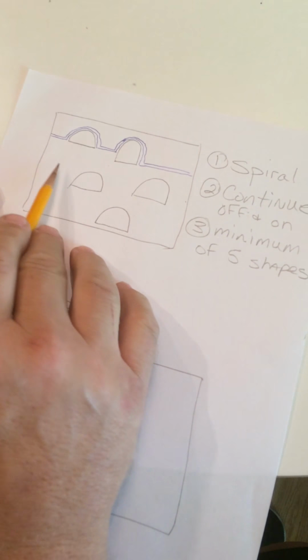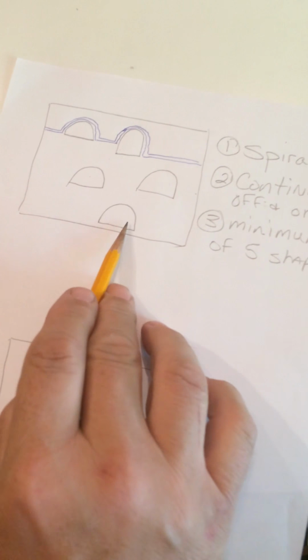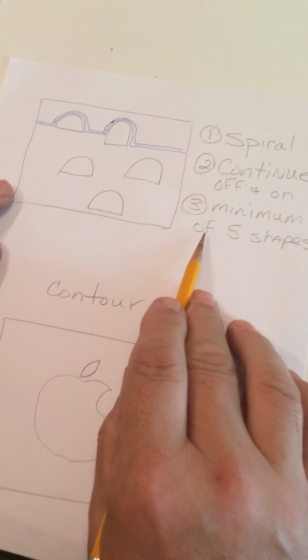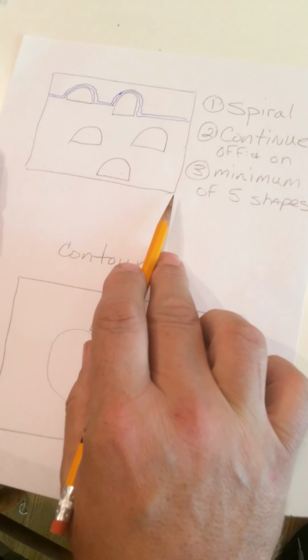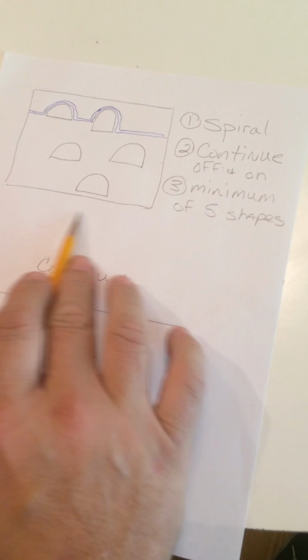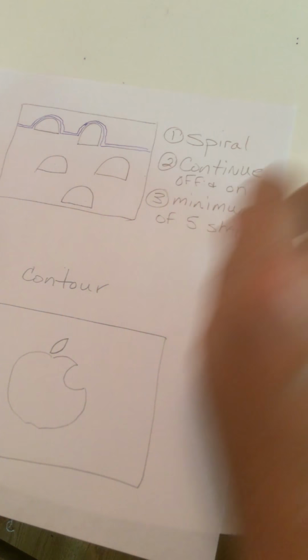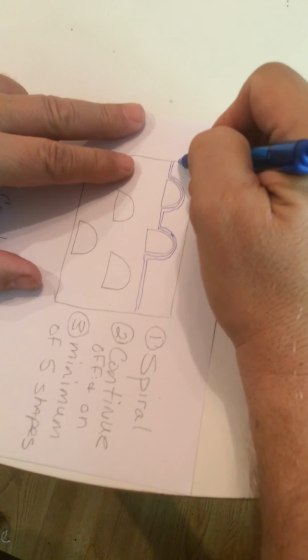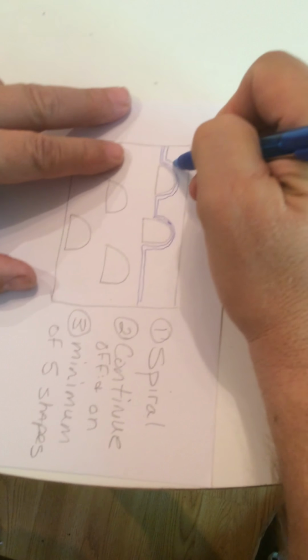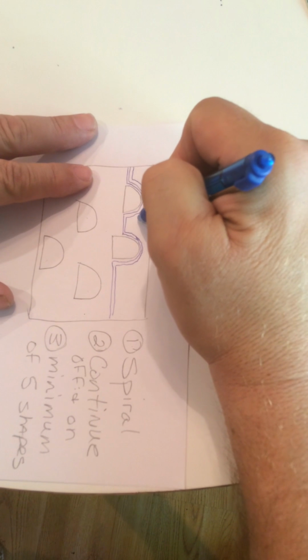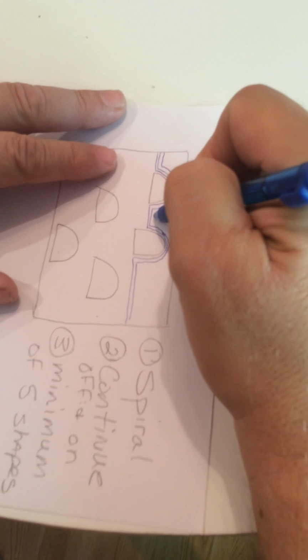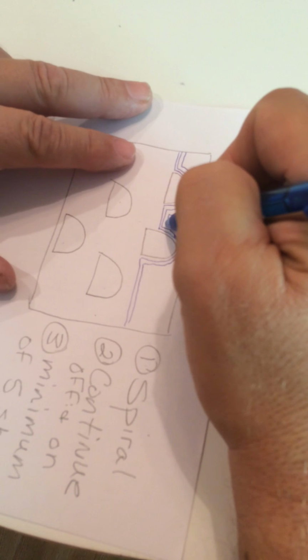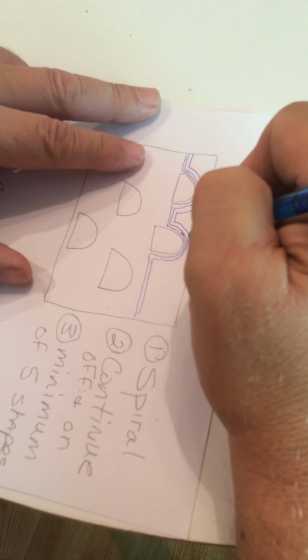I've lightly sketched in these 5 shapes in pencil. You must have a minimum of 5 shapes. This rectangle just represents the edges of the paper because it would be so boring watching me draw the whole thing. So now that I've done it with pencil, now I'm going to use my ink pen and I'm going to follow those lines. I want to be a little bit closer than what I'm showing, but I want to also hurry up. And you want to change directions at the same place each time.